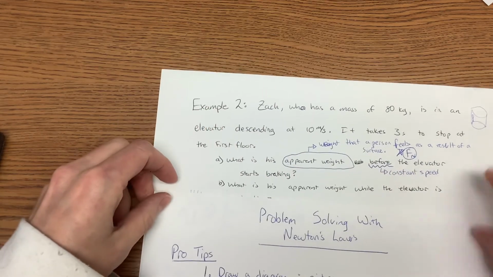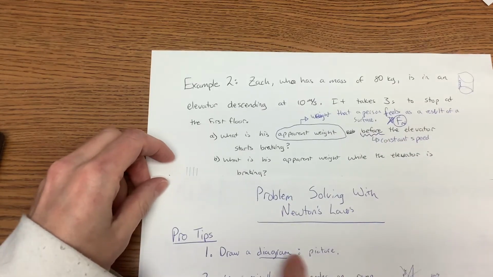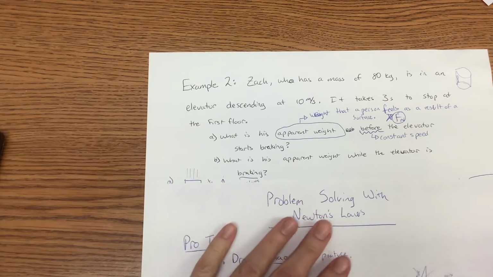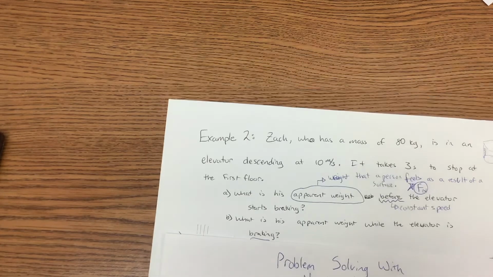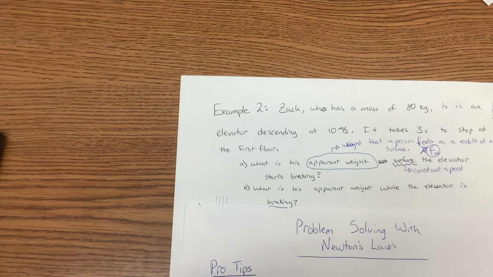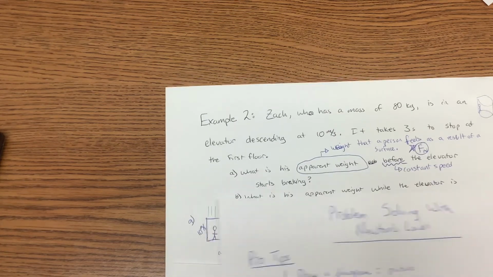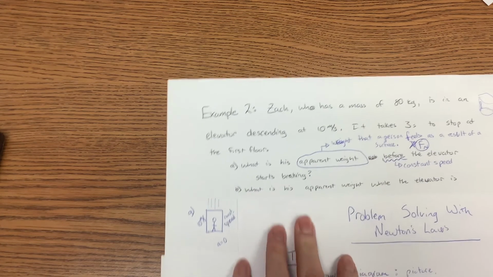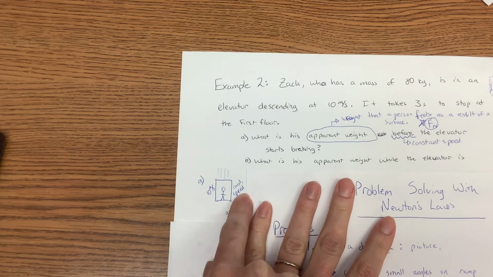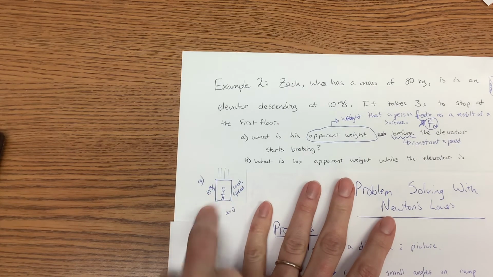Okay, so let's do some problem solving. The first thing, we're going to draw some pictures. For part A, he's going at a constant speed. That means that his acceleration is 0. He's going at 10 meters per second, and there's the elevator going down.